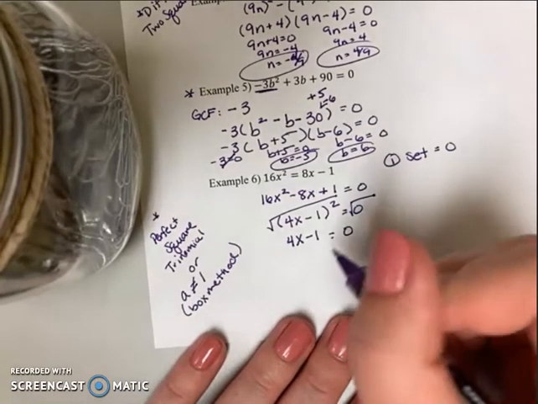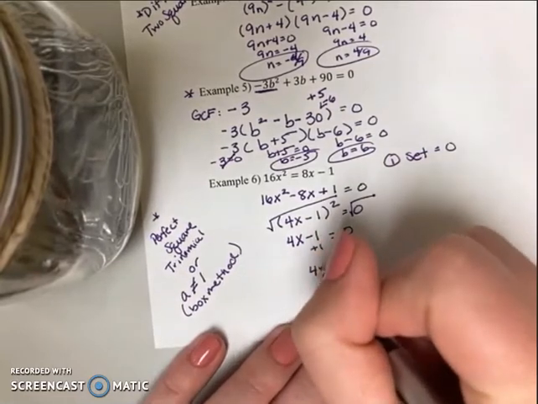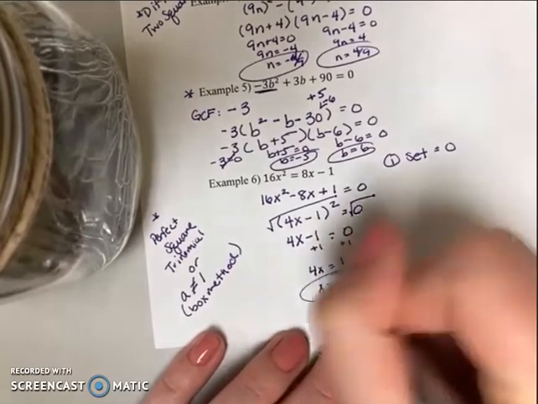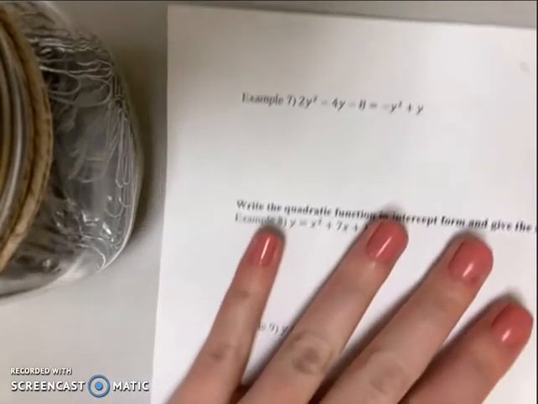And to solve for x, I add 1 to each side, leaving me with 4x equals 1. Divide by 4, I get 1/4. So I have one solution of 1/4. Example 7. Once again, it is not set equal to 0, so that's the very first thing I'm going to want to do.